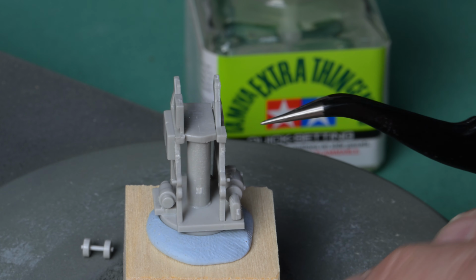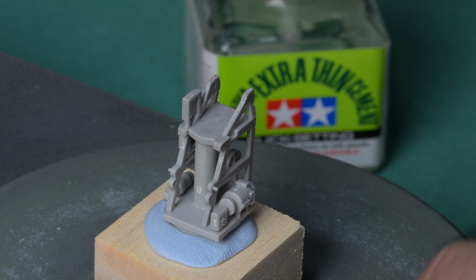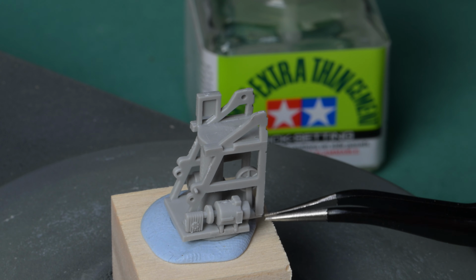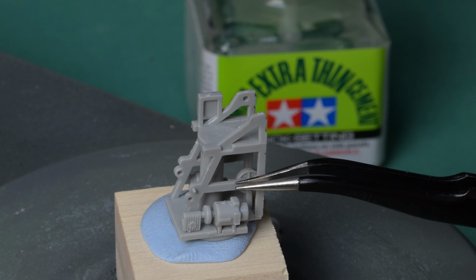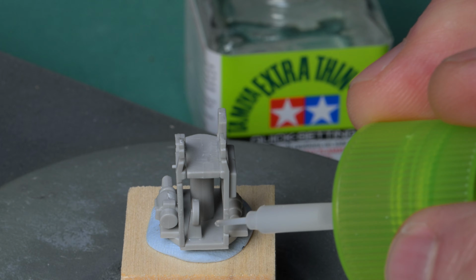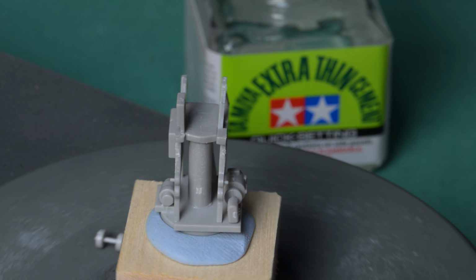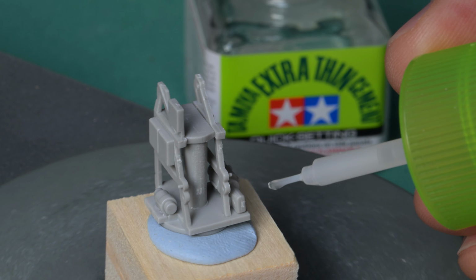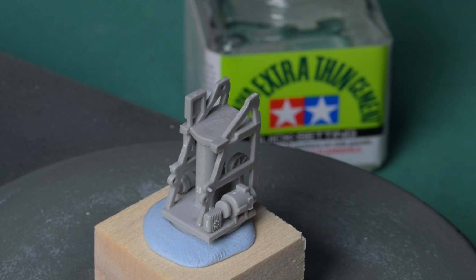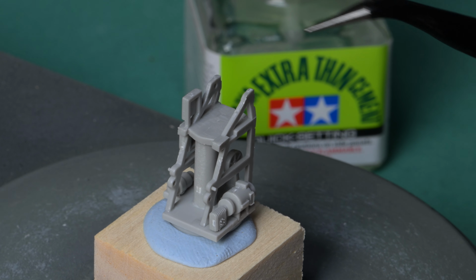I think we got this down. Yeah, it looks pretty good. I think putting it on the rotator was a good idea. All right, we'll let that dry. And then we'll put our spindles in.